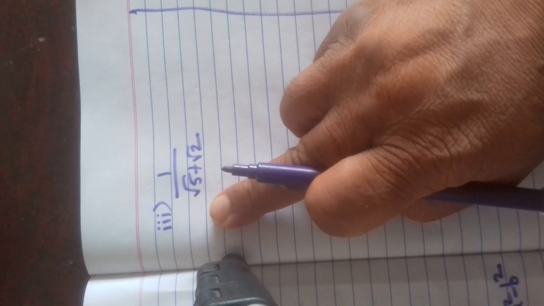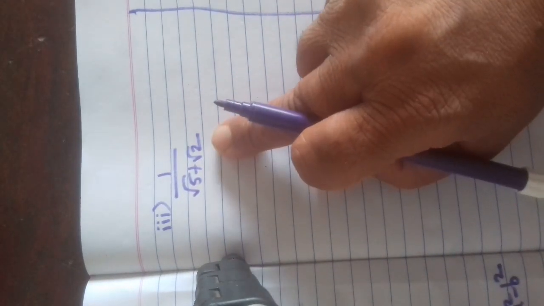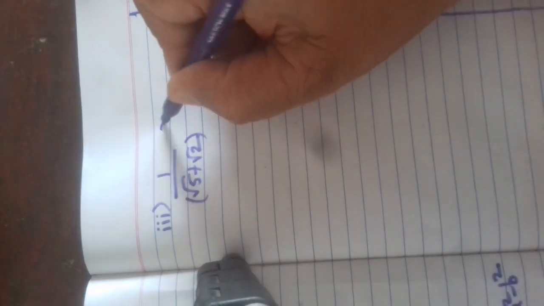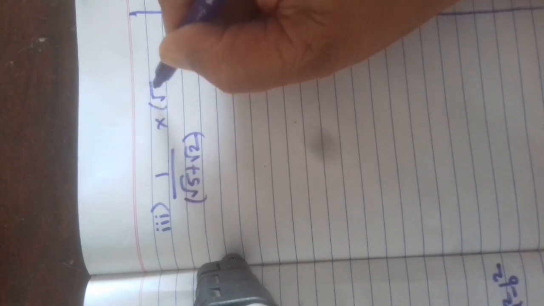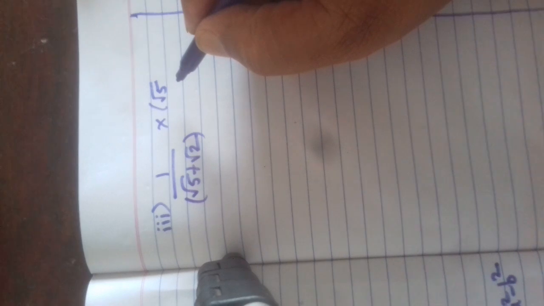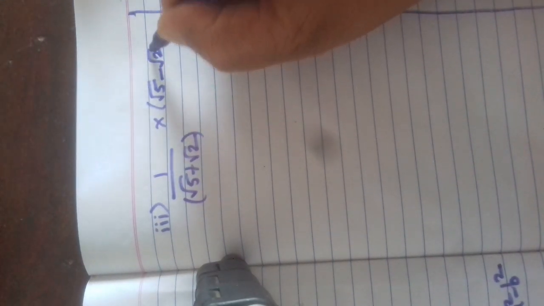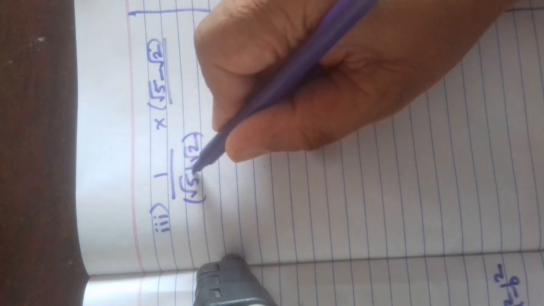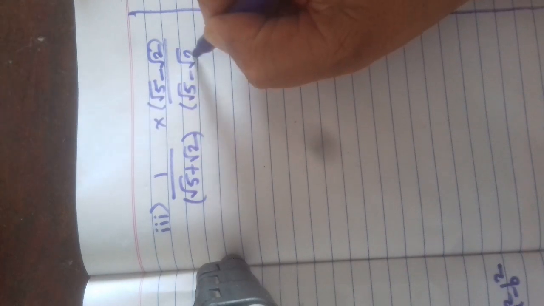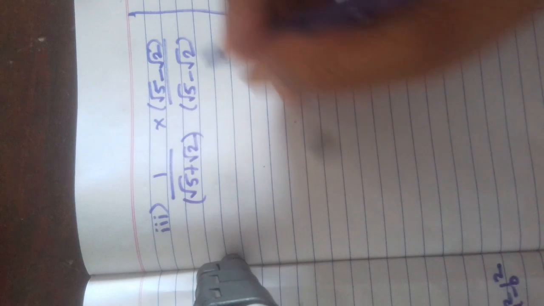So the third sub question in this is 1 by root 5 plus root 2. Here also you can see it is a binomial. So what you do is you multiply and divide by its conjugate. Conjugate means if there is a plus sign, take a minus sign. Just take the opposite sign, keep the numbers same. Okay, root 5 minus root 2. Since there is a plus sign in the denominator, I am multiplying with the minus sign. And both these signs should be same. Even in the earlier problem, you can check it out.